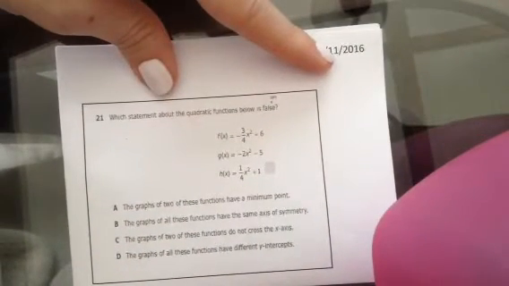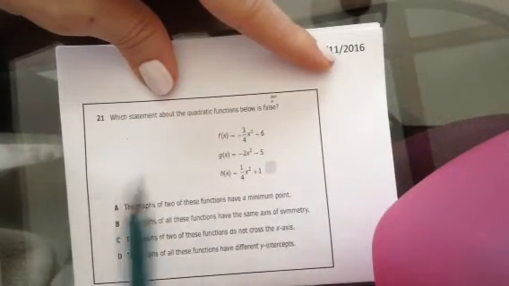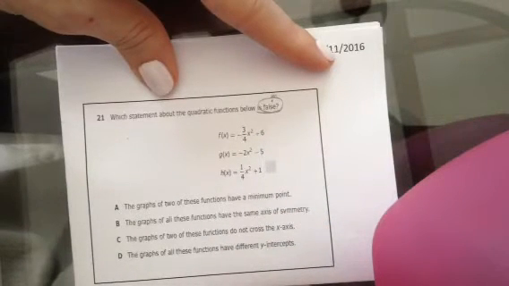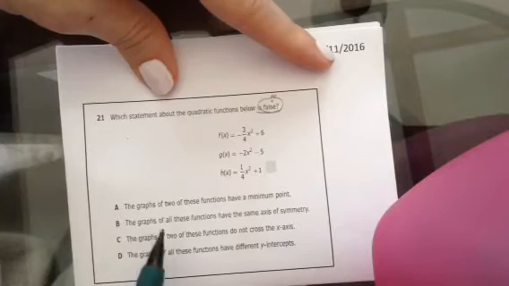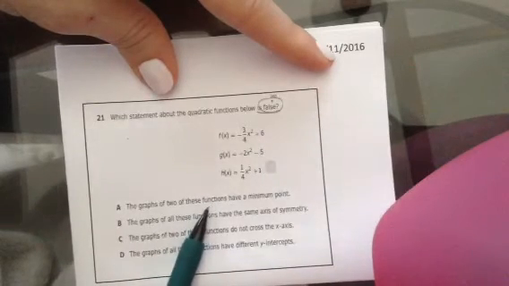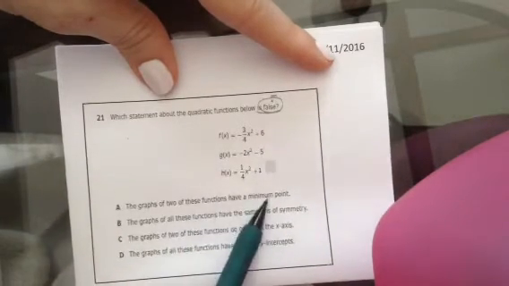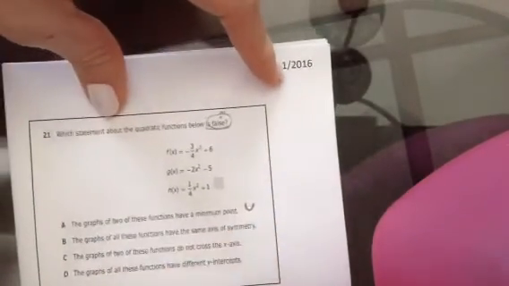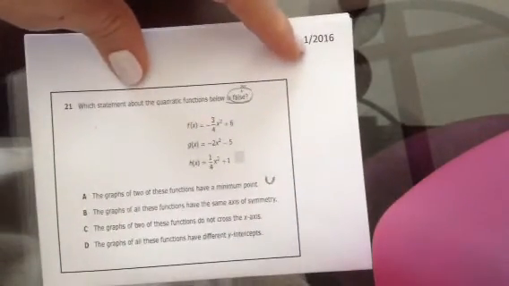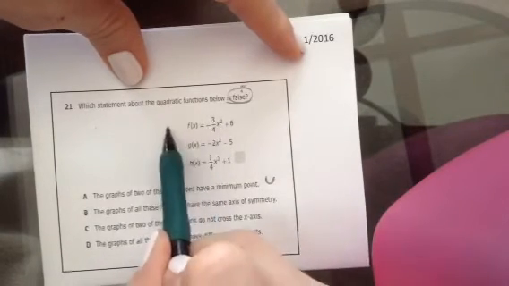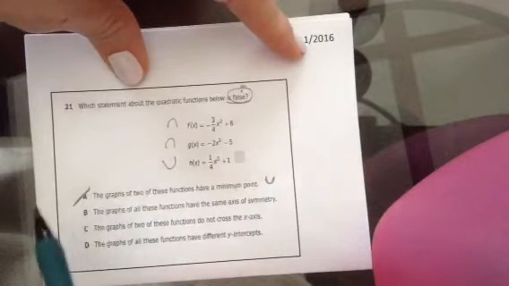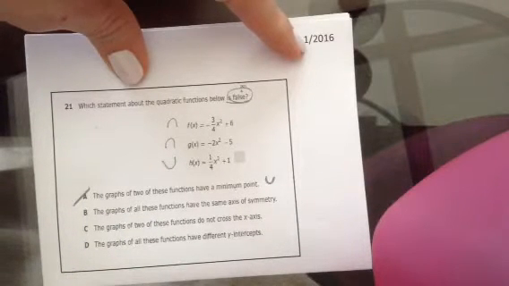Which statement about the quadratic function below is false? False. The graphs of two of these functions have a minimum point. So if it has a minimum point, that means it looks like this, which means it has a positive coefficient. This one will be upside down. This will be upside down, and this will be right side up. So that doesn't make any sense.